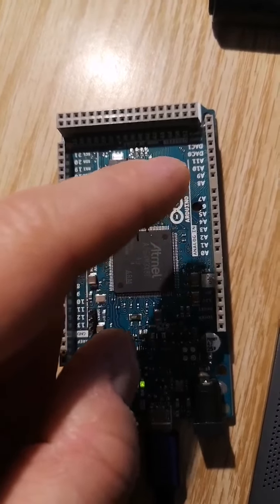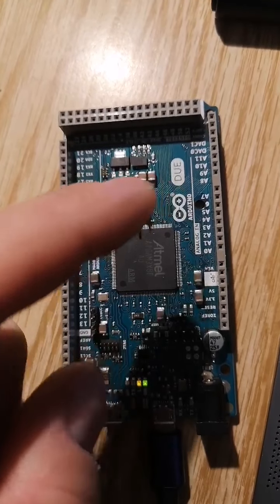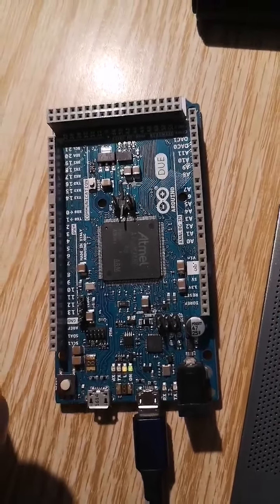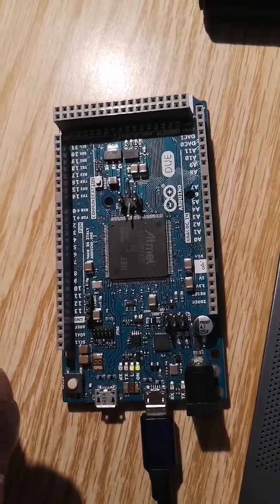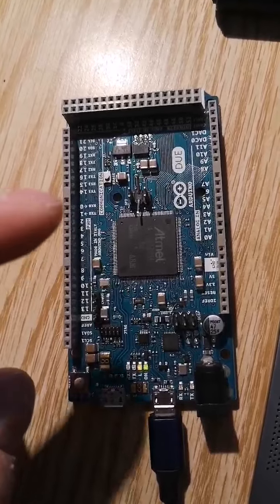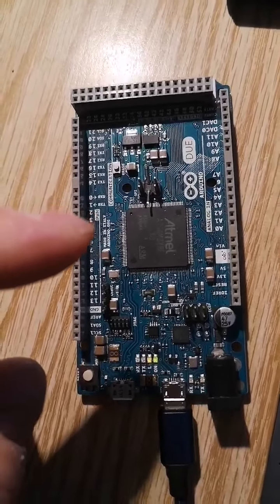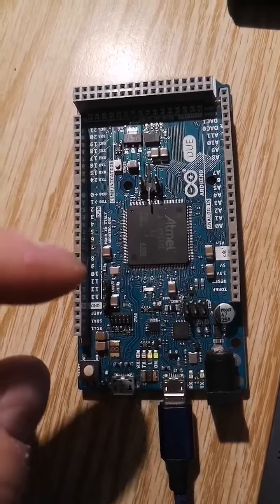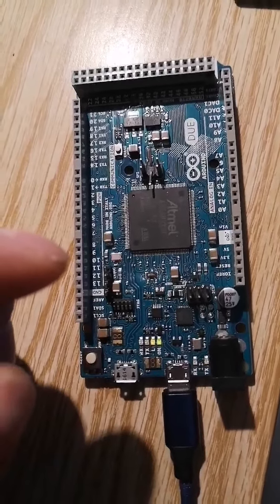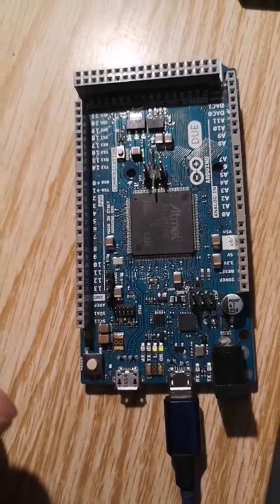And here we have two pins written as DAC, and those are the exact opposite of what an ADC does. That means they convert digital values to analog voltages and send them out.